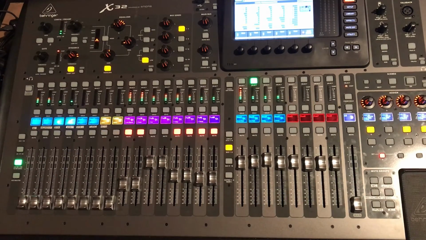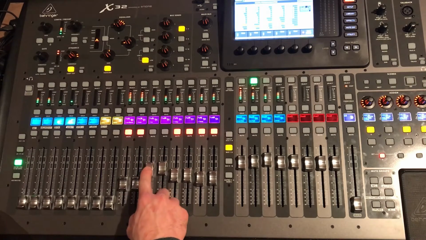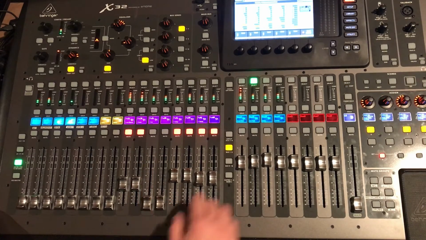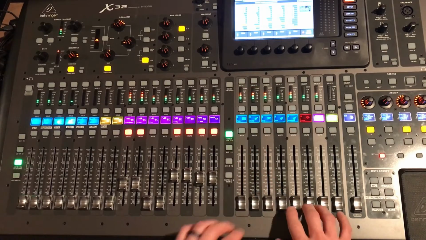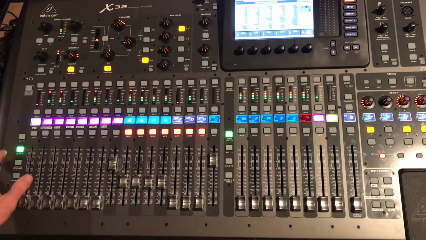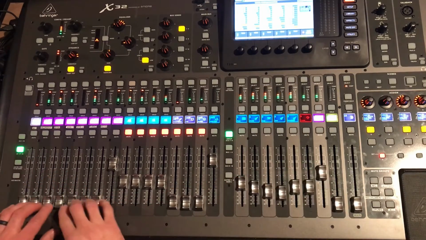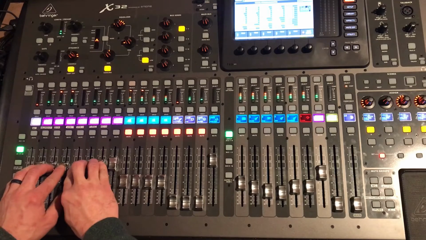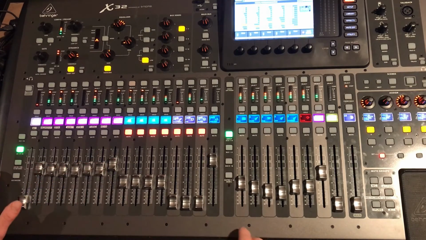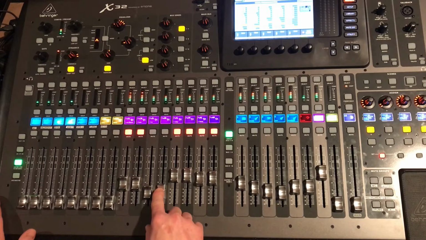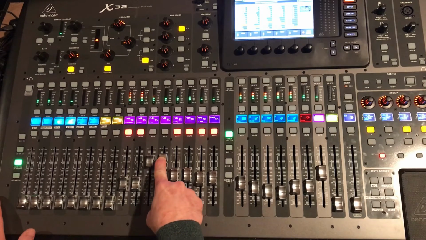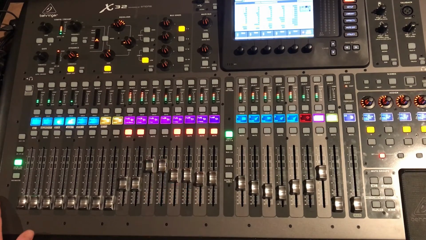Now everybody's there. Let's turn down the reverb effect. Go back to our main DCA page and back to our main vocal page. Turn everybody up. Now let's turn up the vocal reverb. That is how you add reverb.